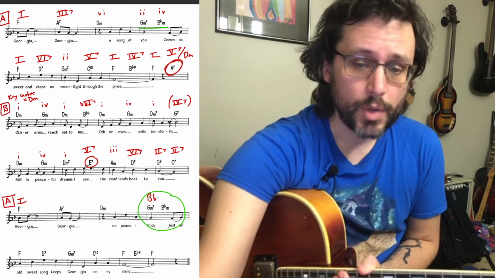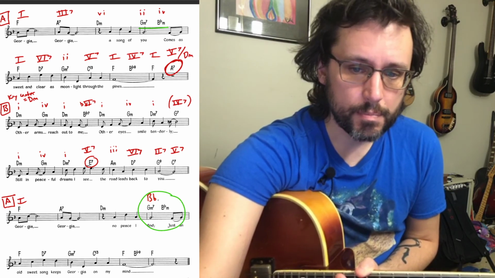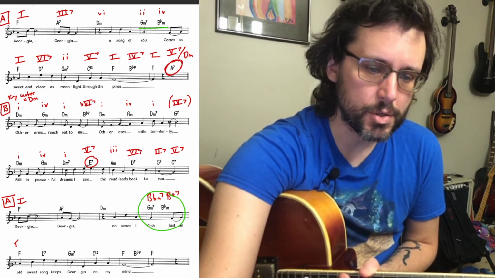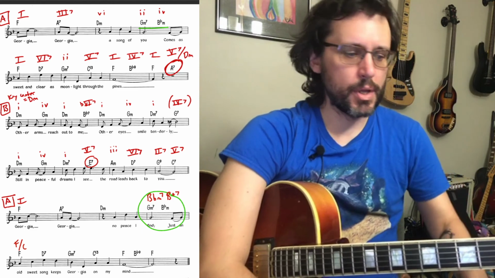So the B flat, and this would be for every A section as well. The B flat minor would replace the G minor 7, and then we would have B diminished 7, and that leads us up chromatically to F with C in the bass. So just wanted to mention that. I guess the people who stayed till the end got that extra piece of information. I should have mentioned it earlier though.